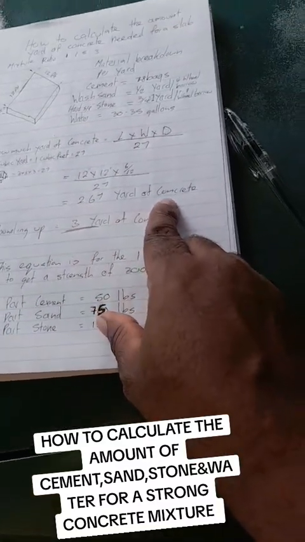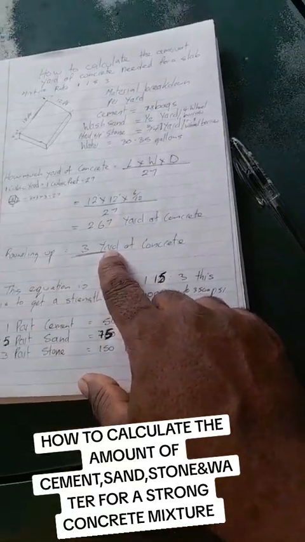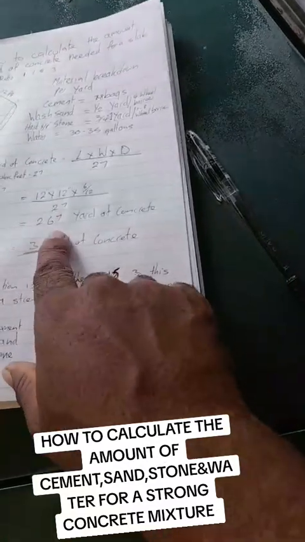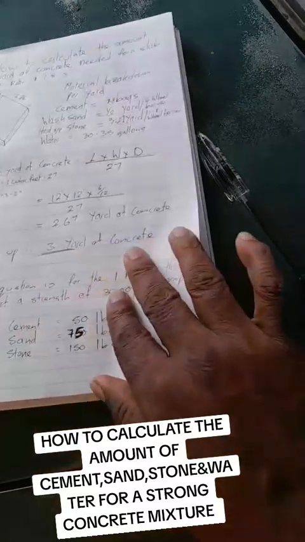Now we don't want to just say 2.7. We're going to do a little rounding up. So you get around 3 yards if you want to round it up, but you're going to need at least 3 yards of concrete.